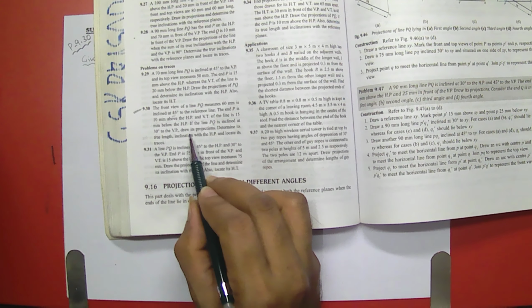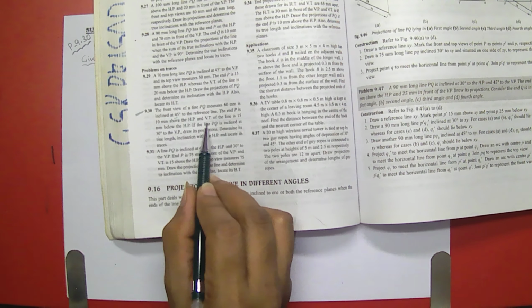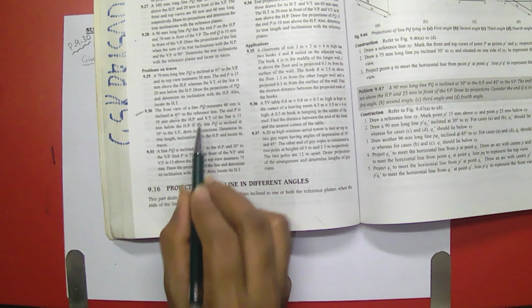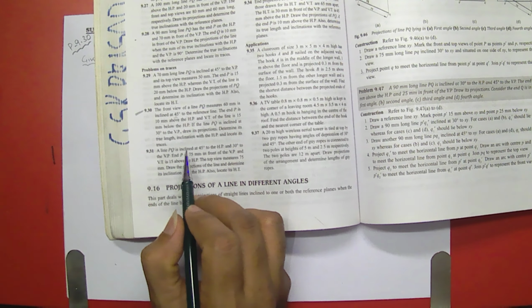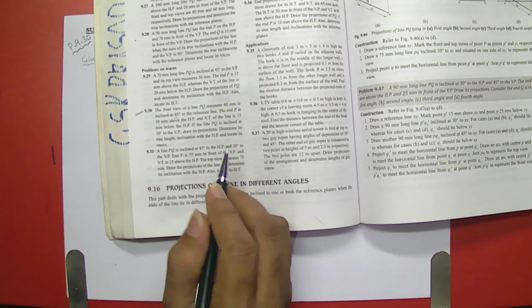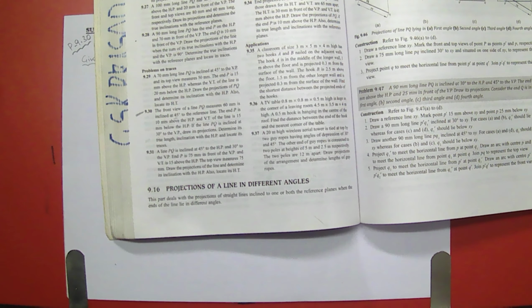And we have to find the projections and the other elements like true length, inclination with the HP, that is theta, and locate the traces. One of the traces is already given, the vertical trace, and we have to find the horizontal trace distance and other elements like the distance between the projectors, front view, top view and other angles.